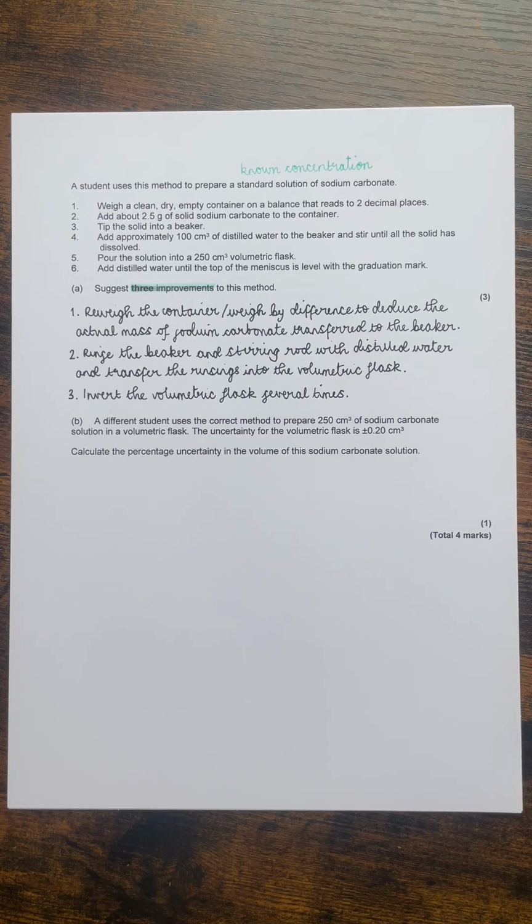I think that's probably about it, but like I say, those are the 3 that you would have to talk about if you were to write that method out in full. So those would be the ones that I would be going for. Okay.